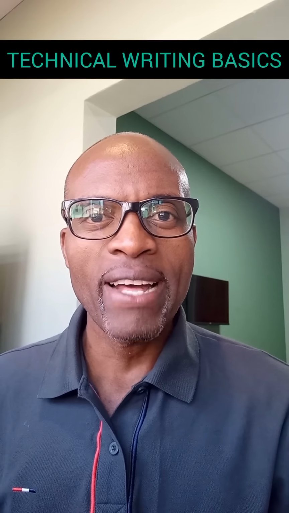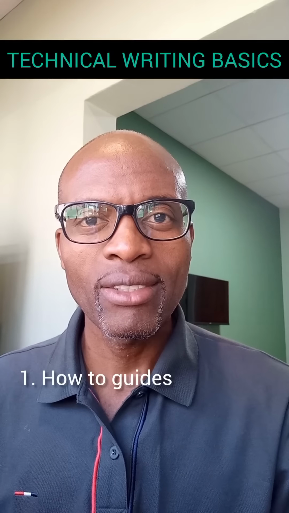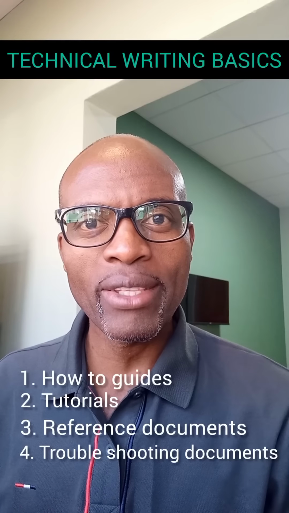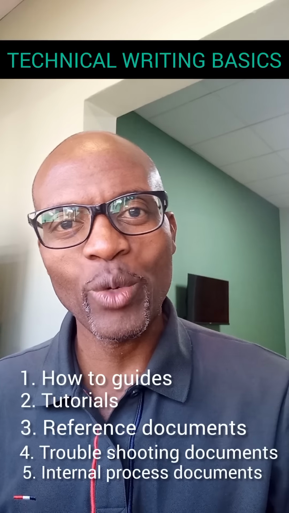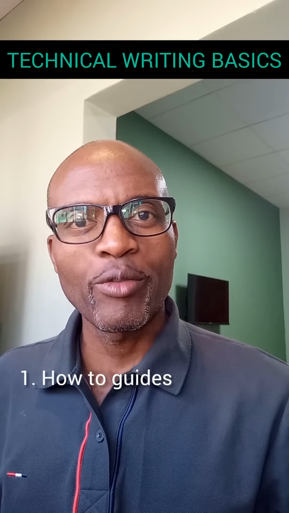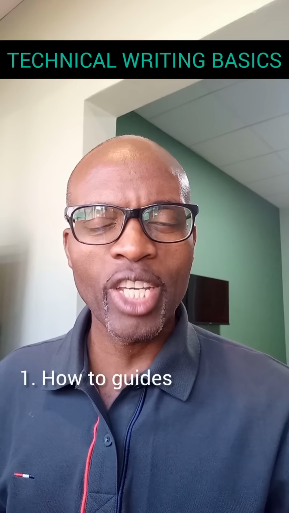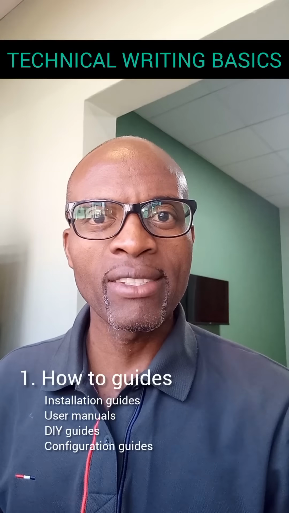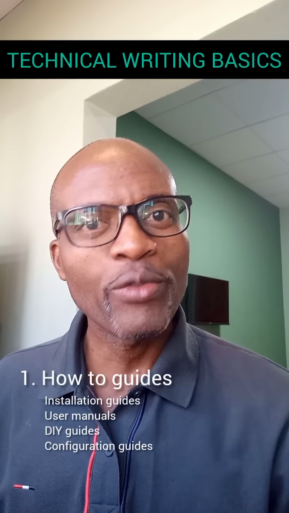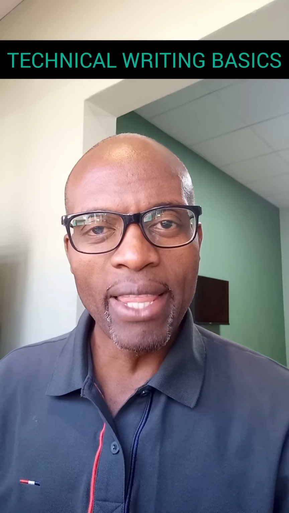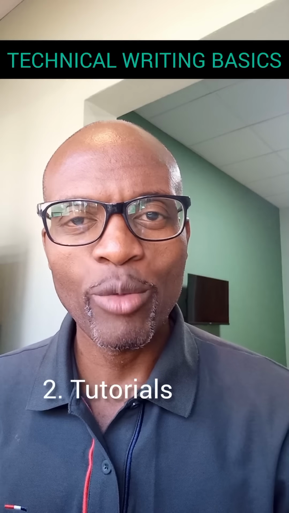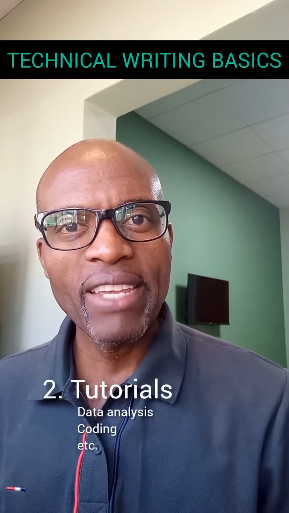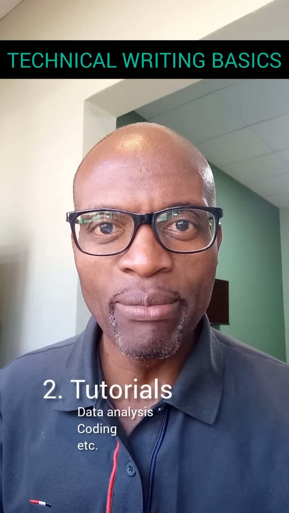For example, you have how-to guides, tutorials, reference documents, troubleshooting documents, and internal process documents within an organization. For how-to guides, these include documents such as installation guides, DIY guides, user manuals, configuration guides, among others. For tutorials, you will have documents such as data analysis tutorials, coding tutorials, and even interactive learning labs tutorials.